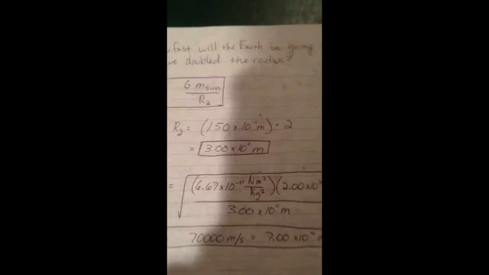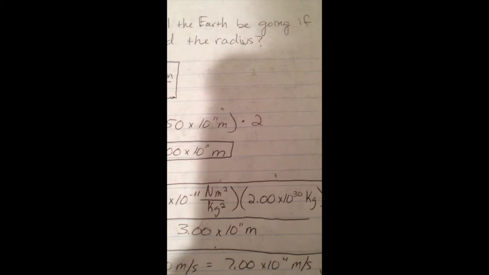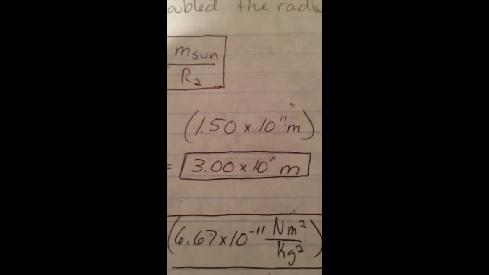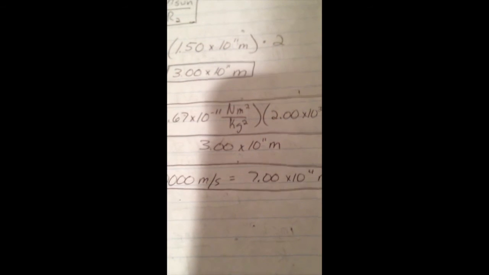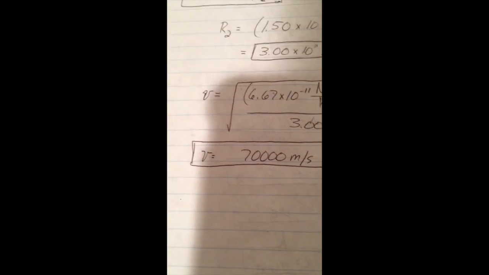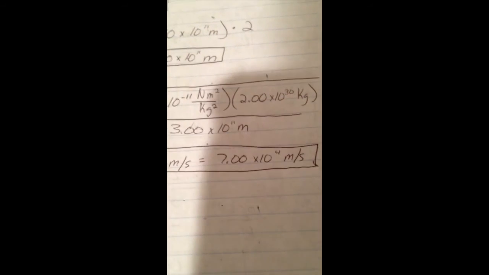This keeps the mass of the sun at 2.00 times 10 to the 30th kilograms. So we take the original radius of 1.50 times 10 to the 11th meters, and we double that, so we get 3.00 times 10 to the 11th meters. Then we plug it into the same equation we used before, where the speed equals the square root of 6.67 times 10 to the negative 11th times 2.00 times 10 to the 30th over 3.00 times 10 to the 11th. This comes out to about 70,000 meters per second, or 7.00 times 10 to the 4th meters per second.